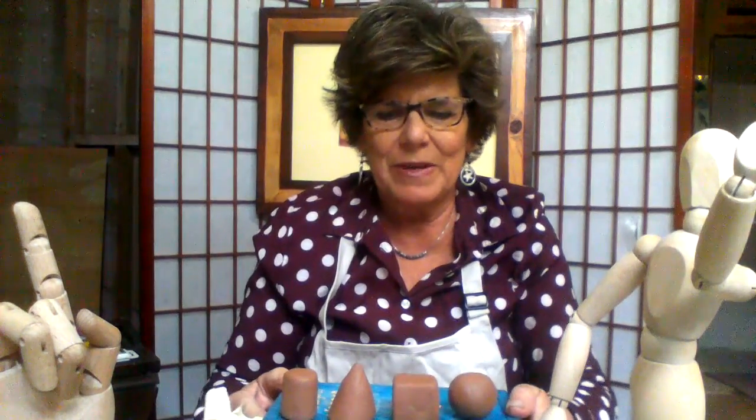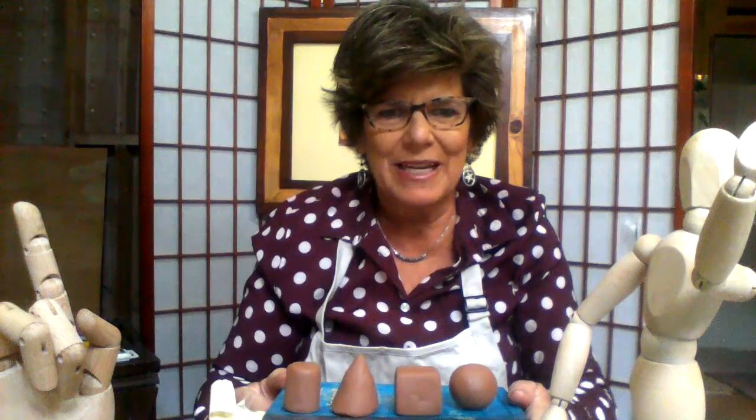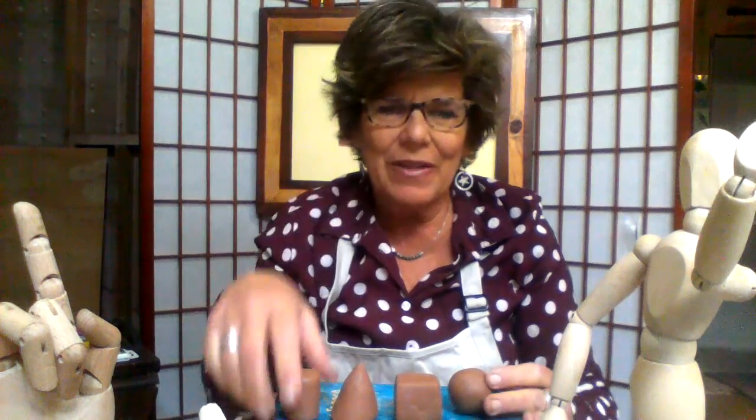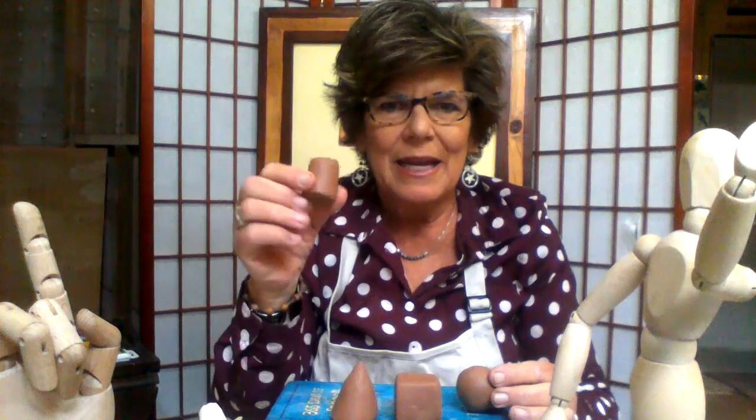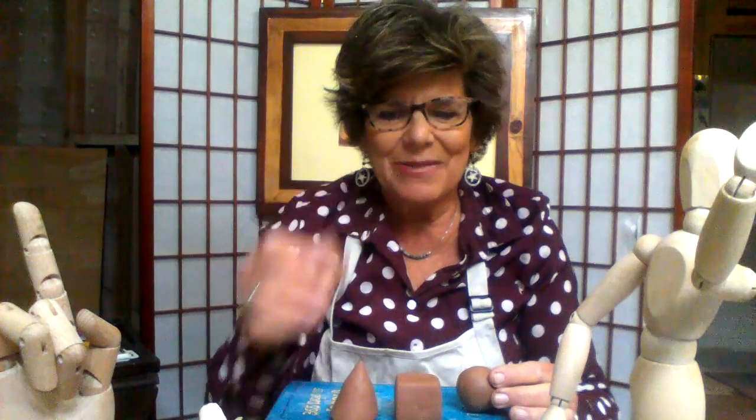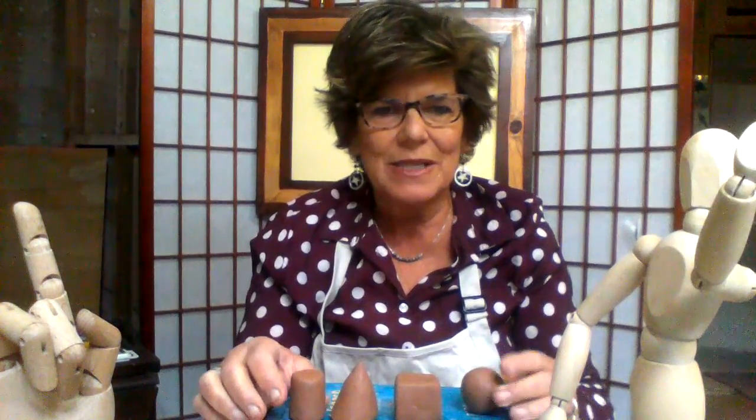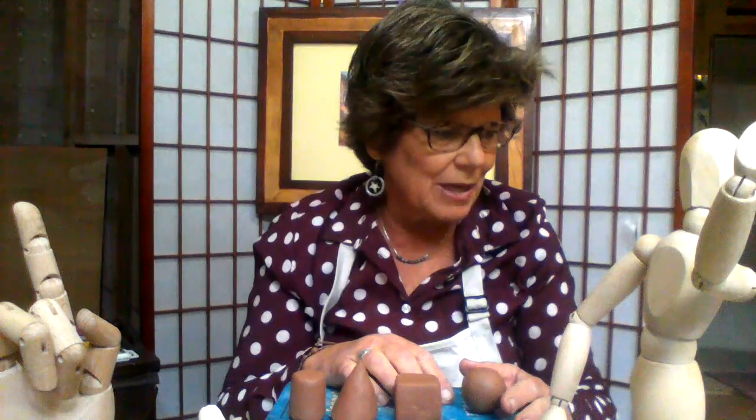Yesterday we had the fun of sculpting our three-dimensional shapes. I hope you got yours done. You can find clay at Walmart, at Michael's, anywhere they have just air dry clay. So it's really a fun material to use. These will dry hard. They're already getting there. But today we're going to talk about drawing three-dimensional shapes.